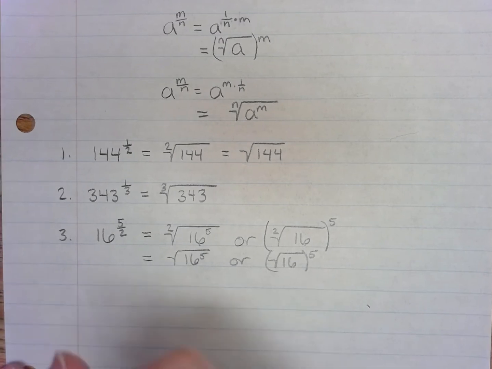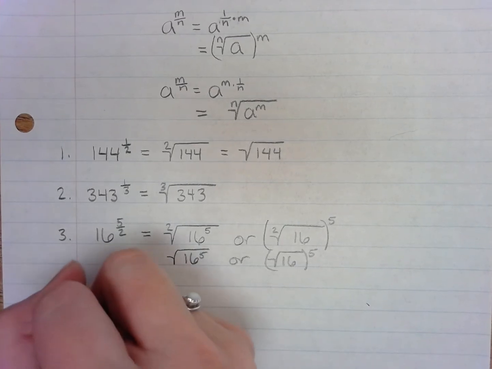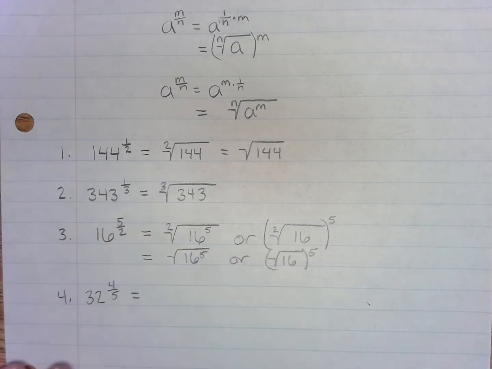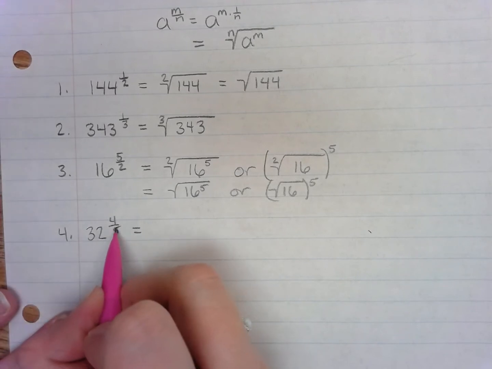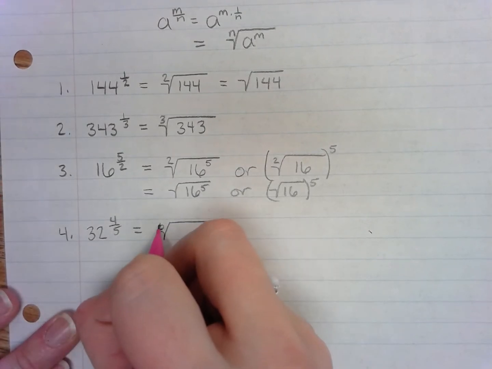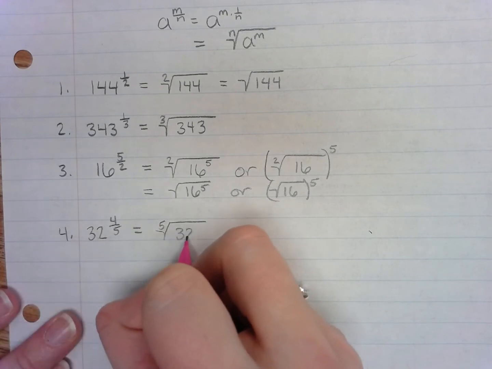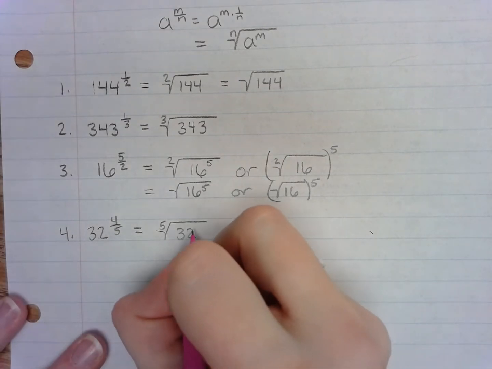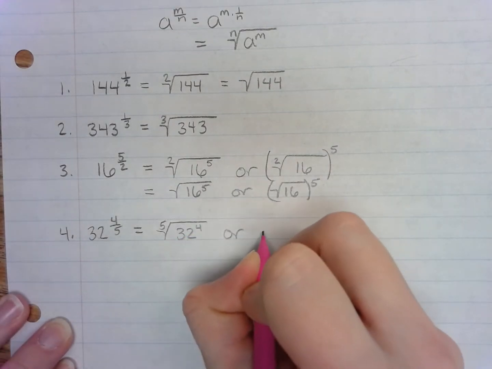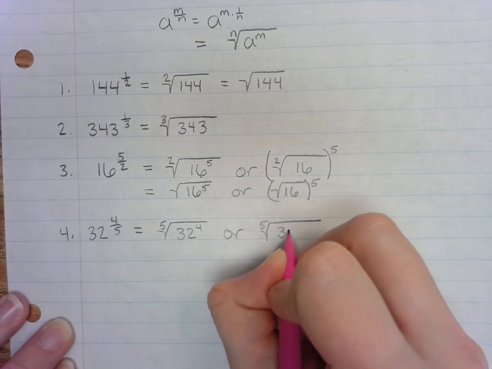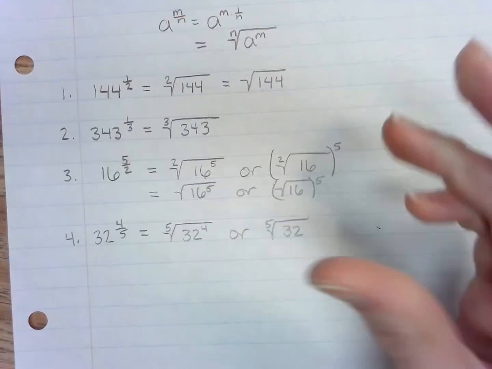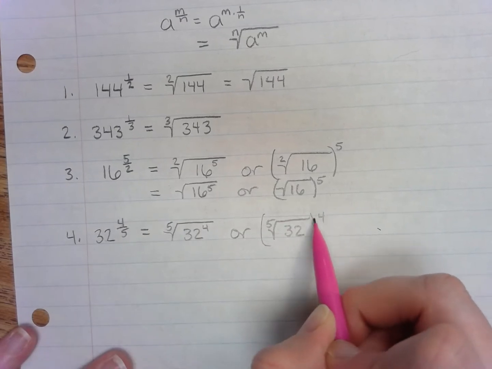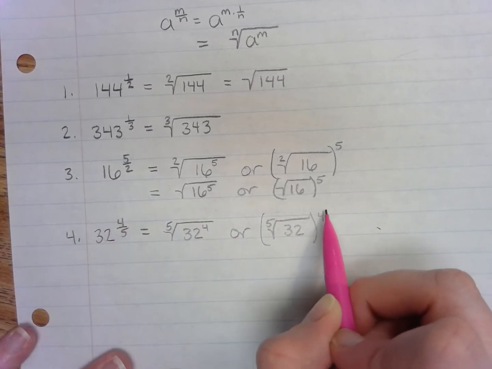Let's look at example number 4. Here we have 32 raised to the 4/5 power. Let's see if we're getting the hang of this now. Our denominator is our index number. The 32 is our radicand. The 4, think about it, is already up high, so it's going to stay up high as an exponent. So that can be either on the 32 or on the entire thing. So 32, or you'll raise the entire root to the 4th power. Again, it's already up high in the fraction, so it would stay up high as an exponent.